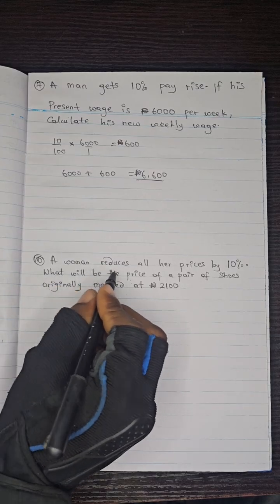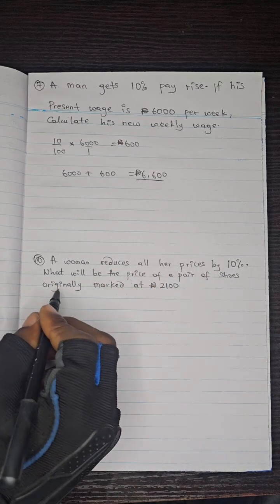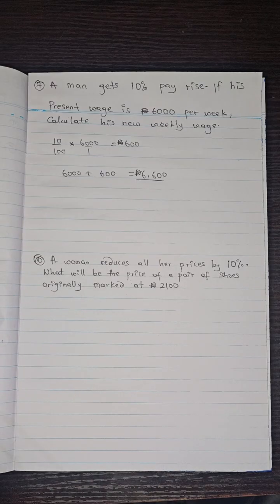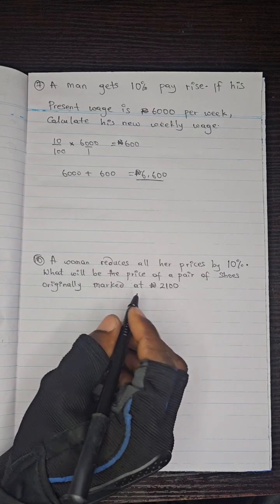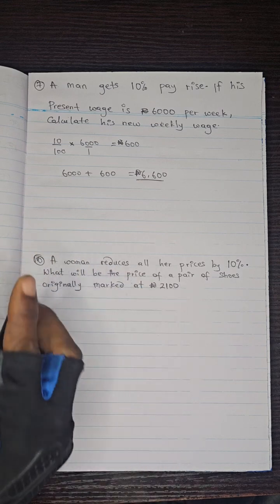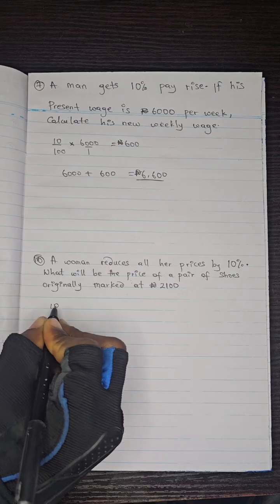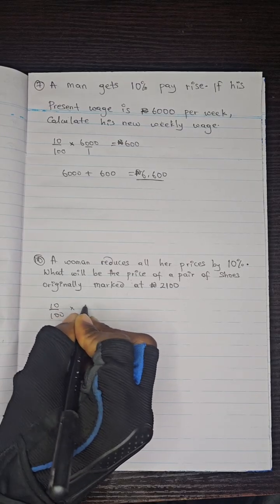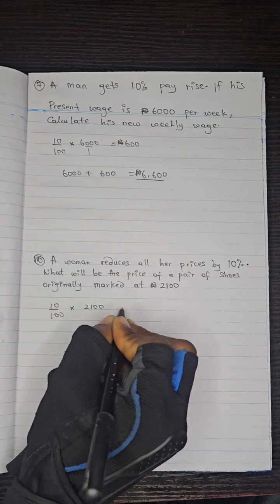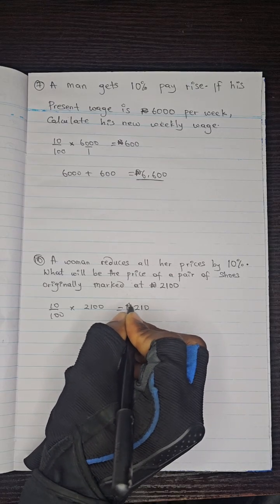For the second one, a woman reduces all her prices by 10%. What will be the price of a pair of shoes originally marked at 2,100? Now, this is a woman selling something. She decided to reduce all her prices. This time around, we are dealing with reduction. So first, let's look for 10% of 2,100. So 10% times 2,100 will give us 210 naira.